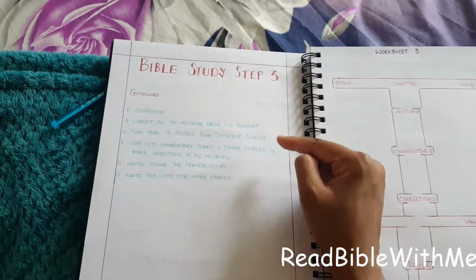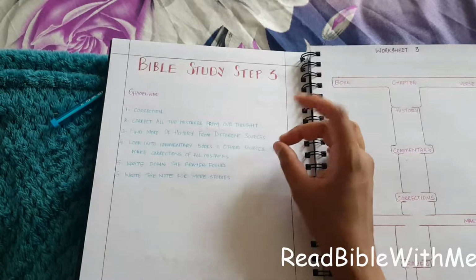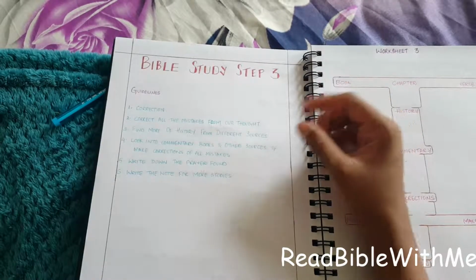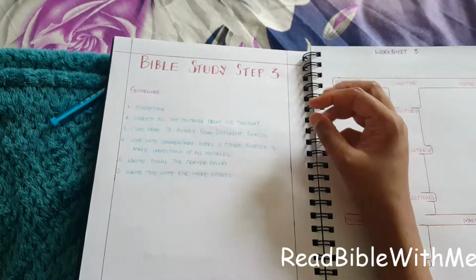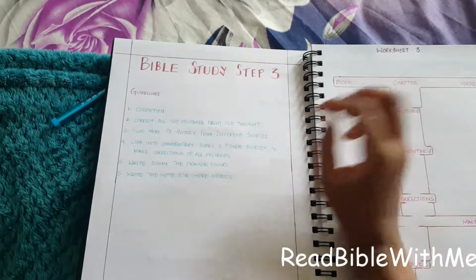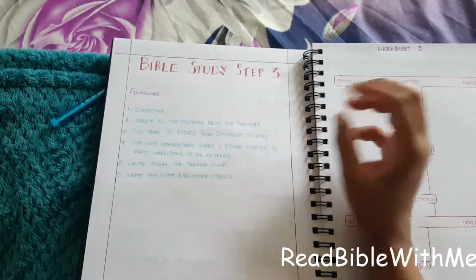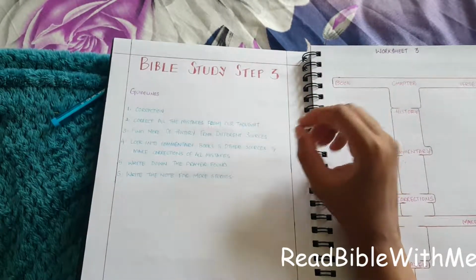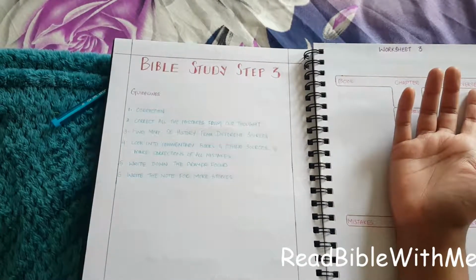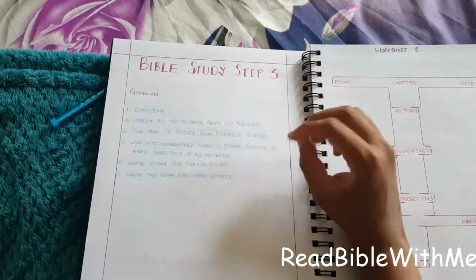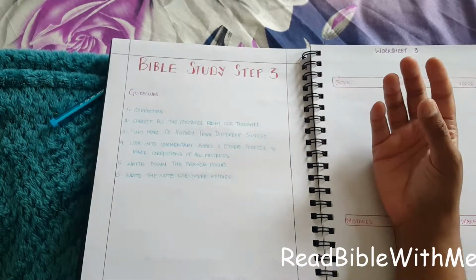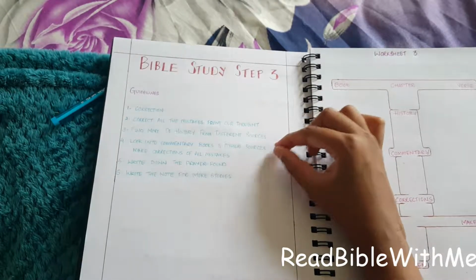The next is to look into commentary books and other sources and make corrections of all mistakes. This is the place where we take each chapter, verse by verse, whichever we studied, one by one, and look into the commentary books, online commentaries, Bible studies, encyclopedias, every source. You can even ask a person who knows the Bible much better, and make corrections of all the thoughts you had or all the mistakes you made while forming them. So that is the next step.